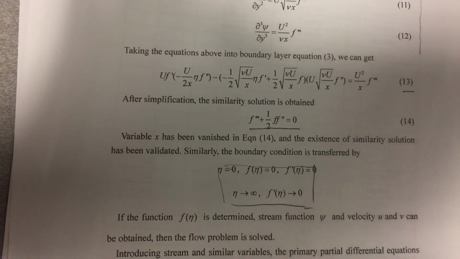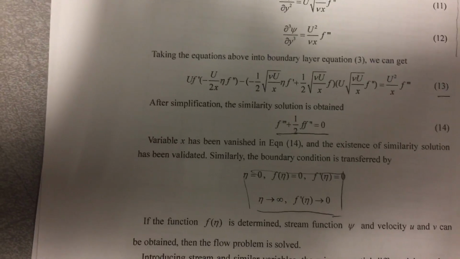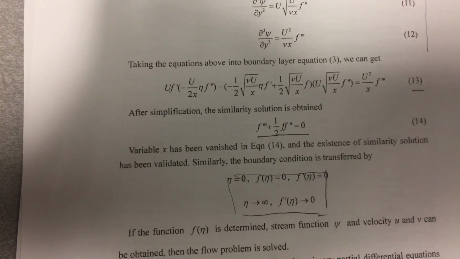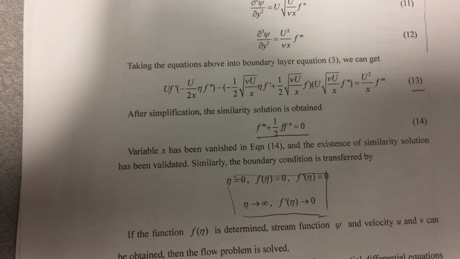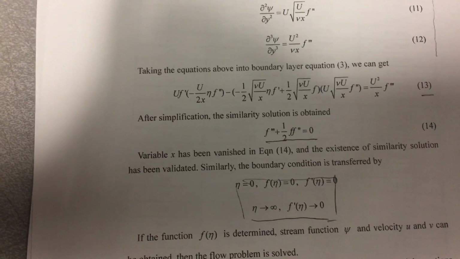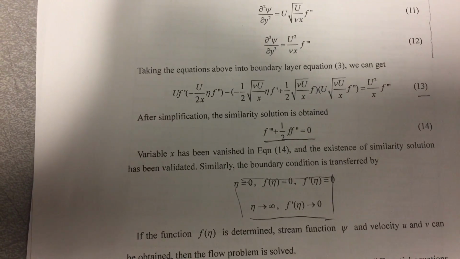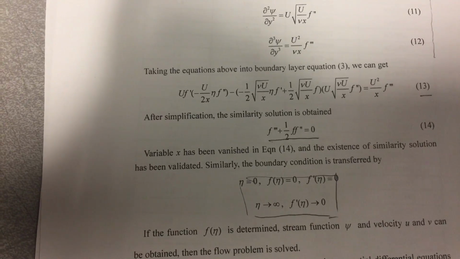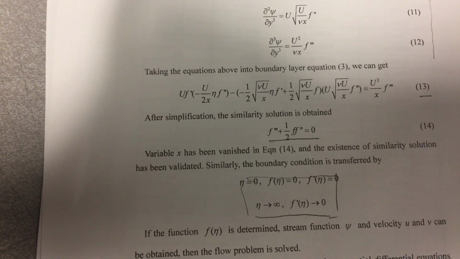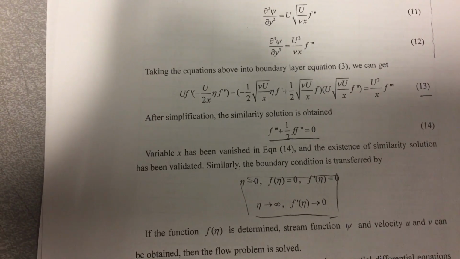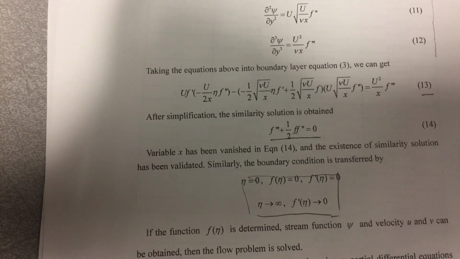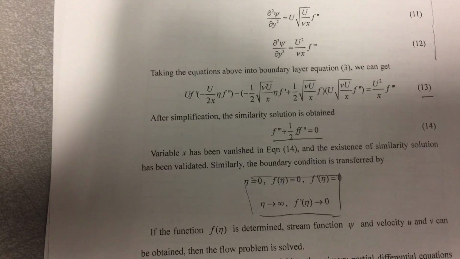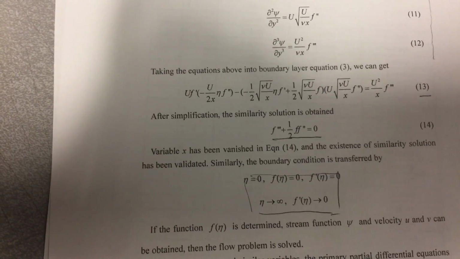Okay, so by introducing the stream function and the similarity variables, the primary partial differential equations can be transformed into ordinary differential equations, and the solution procedure is simplified significantly. However, solving equation 4 to get equation 15 and obtain the analytical solution is still difficult, and power series expansion and numerical solutions are generally adopted.